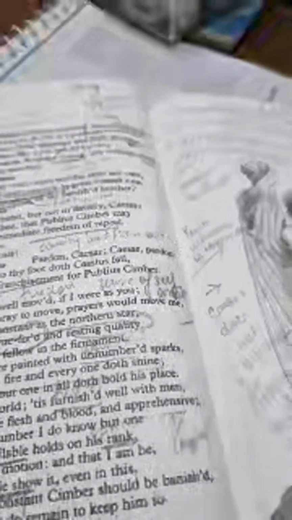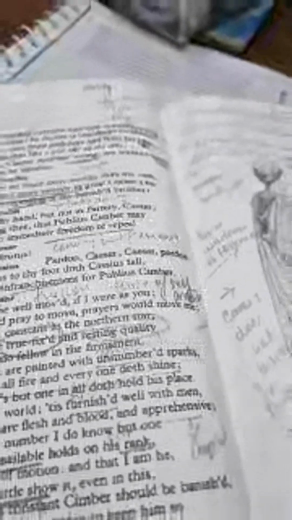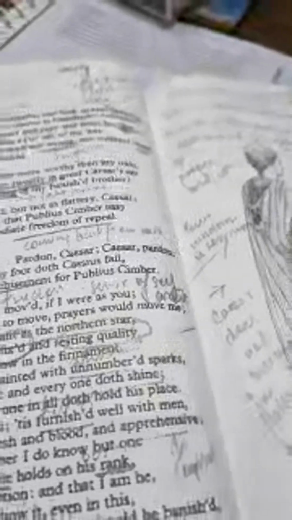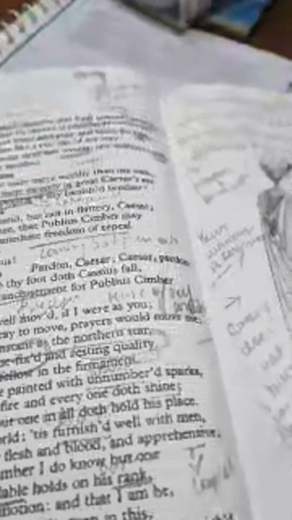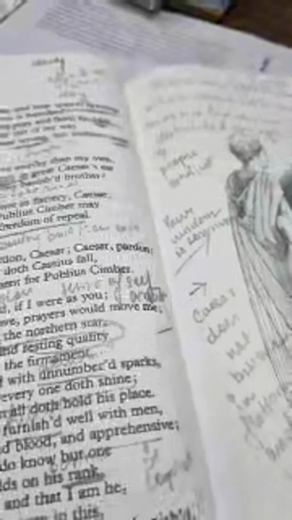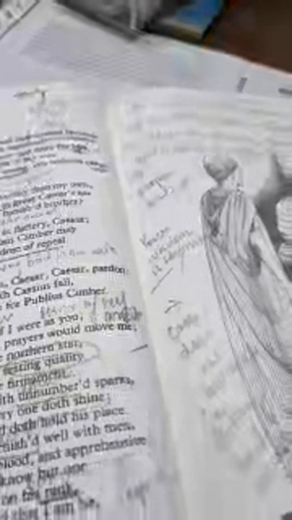Metellus, is there no voice more worthy than my own to sound more sweetly, that will appeal to Caesar, that Caesar will be moved by in great Caesar's ear, for repealing of my banished brother? For repealing means taking away the sentence which exiled my banished brother. So then Brutus comes, and Brutus is important because Brutus is a beloved of Caesar.